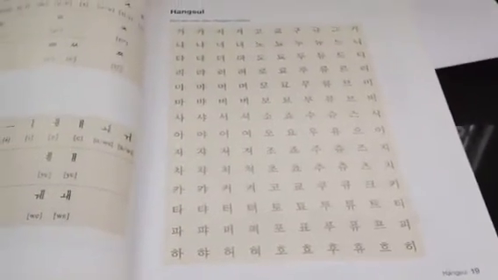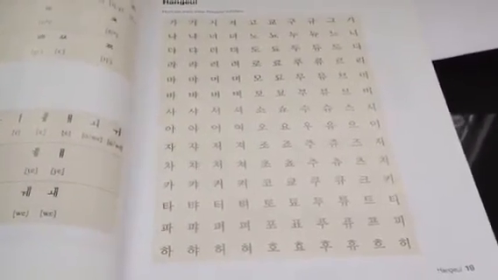And don't forget, if it's the first time for you, don't be afraid. Just pronounce it over and over again. Okay, now you know how you pronounce it, how you have to pronounce Hangul. I want to show you how you can write it down, okay? How you can write Hangul, okay?